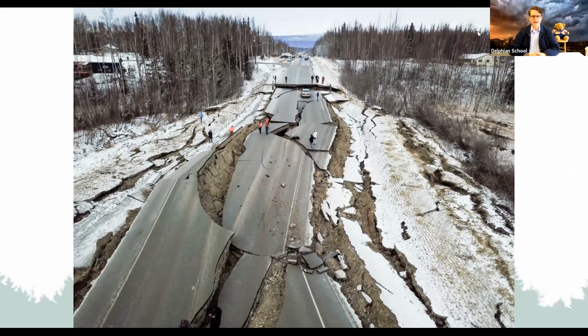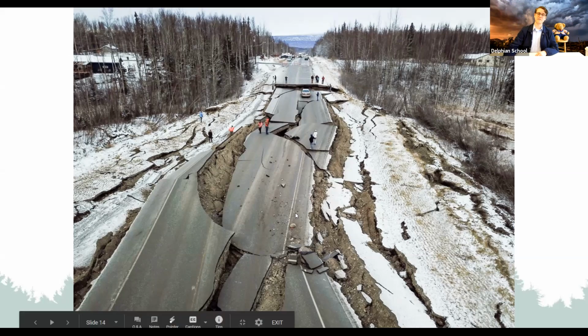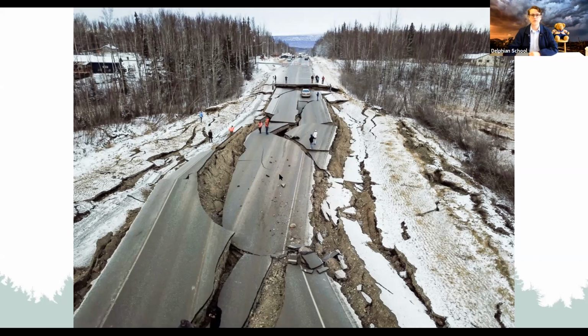And this was after the earthquake had ended, so people are walking around just kind of like, gee, look at all this damage here. I know that road was fixed within a few days. They came in and paved it over and got things working again. But it's just an example of how much the earth can move. This part near the bottom of the picture is a good 10, 15 feet to the left of where it was before. The earth can move a lot in an earthquake.